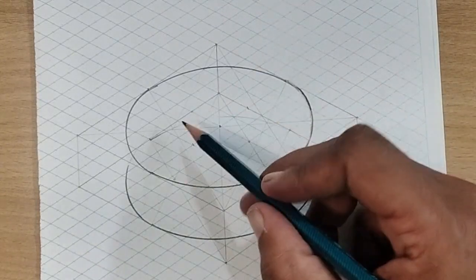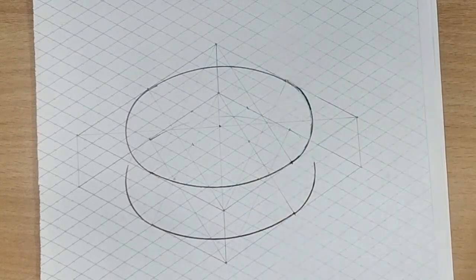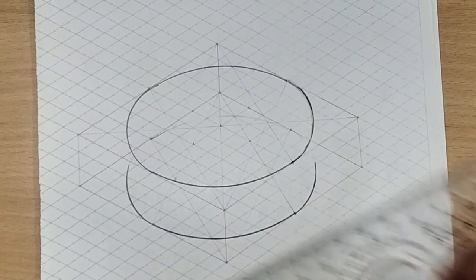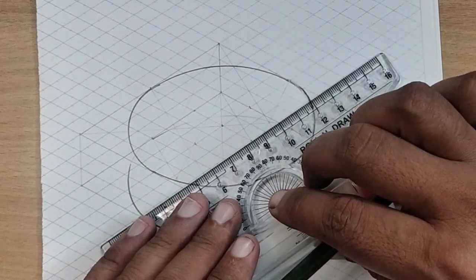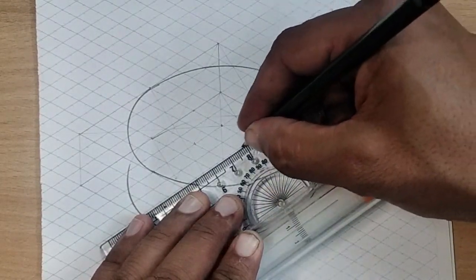It's a square prism, right? So the base is a square. 20 and 20 becomes 40. This side, 20 and 20 becomes 40. Now make use of a scale here. Exactly at this intersection point, let me consider this first intersection point. I will construct a thick line.